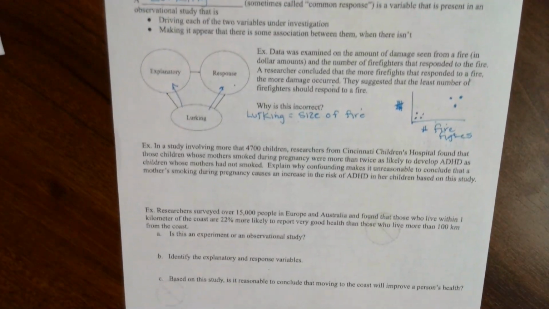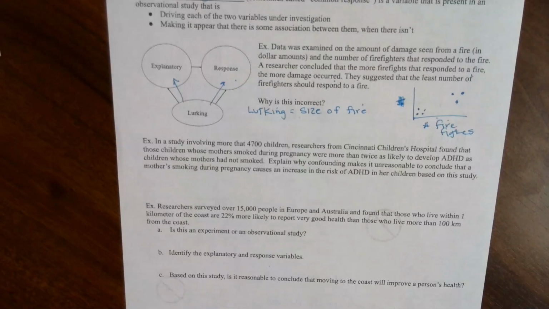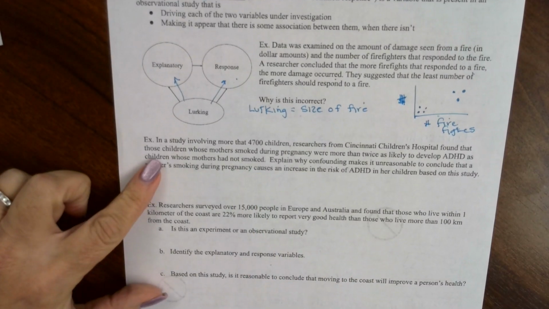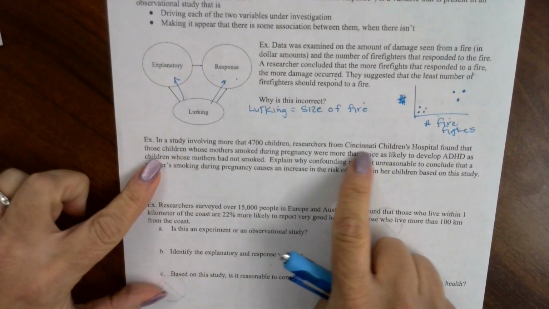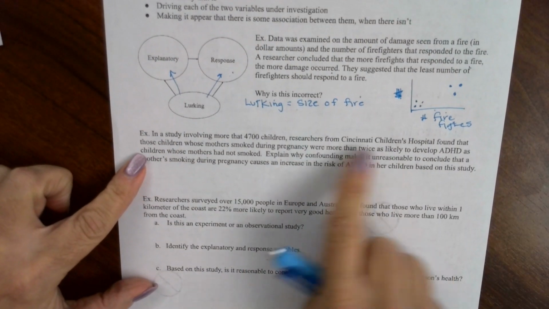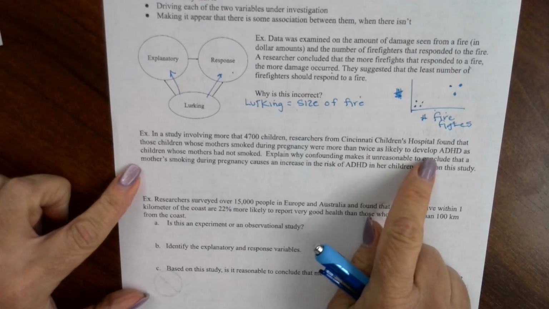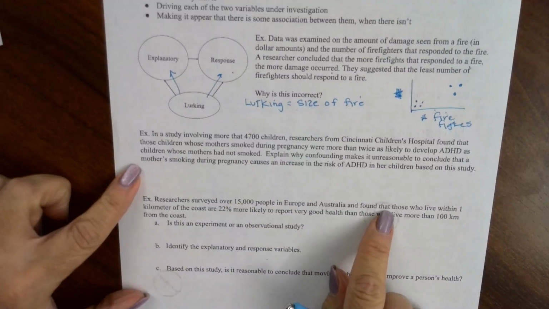So we have this experiment right here, and it says, in a study involving 4,700 children, researchers from the Children's Hospital found those children whose mothers smoked during pregnancy were more than twice as likely to develop ADHD as children whose mothers had not smoked.